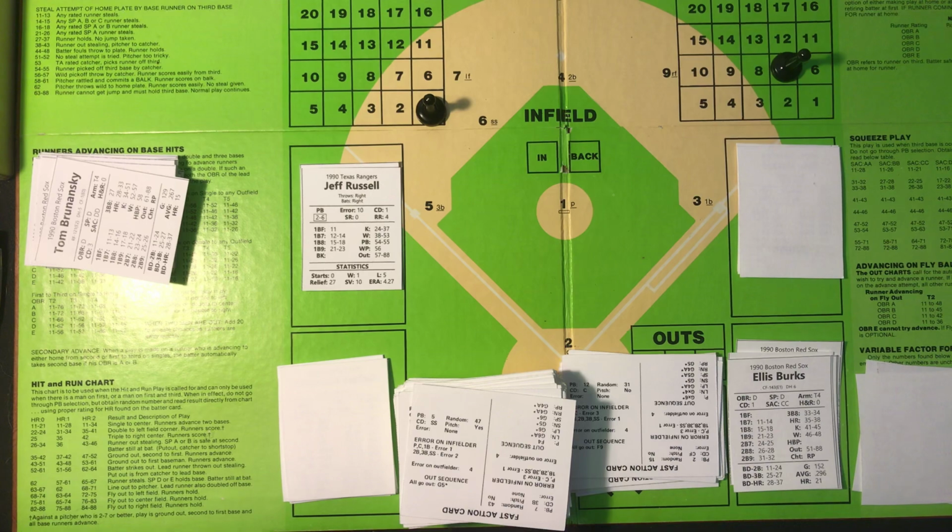Ellis Burks. Ellis Burks hit a huge double, putting men on 2nd and 3rd in the top of the 9th. And then it was Carlos Quintana, who was pinch run for, who got the RBI single to make the game 4-3, and then it was an RBI single by Wade Boggs that tied the game in the top of the 9th.